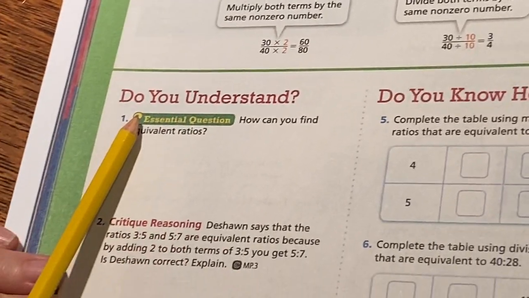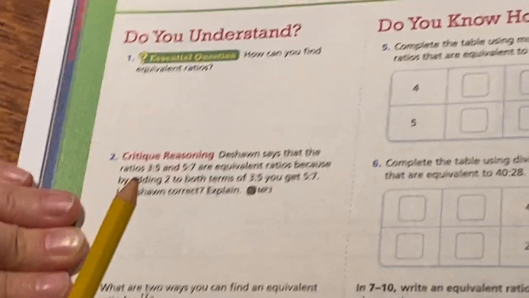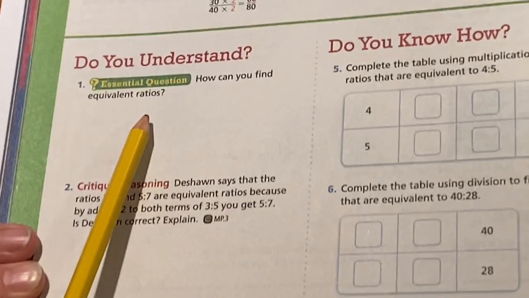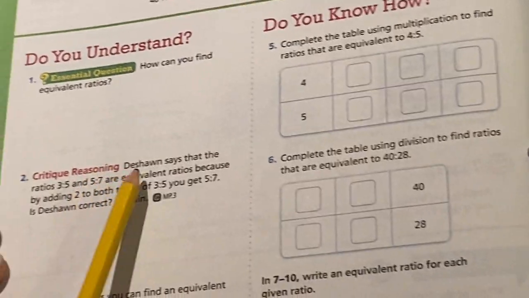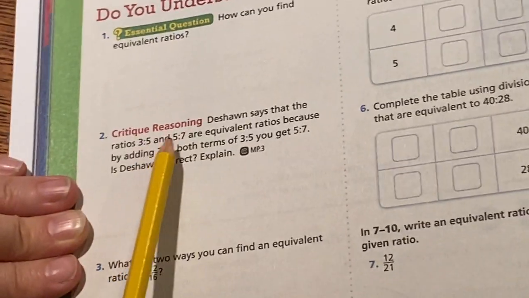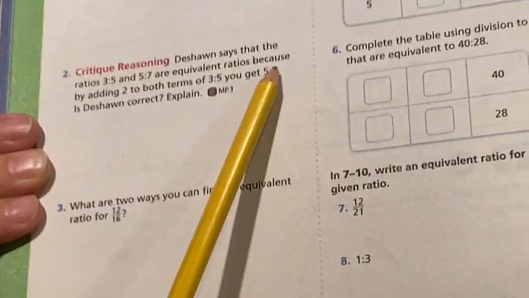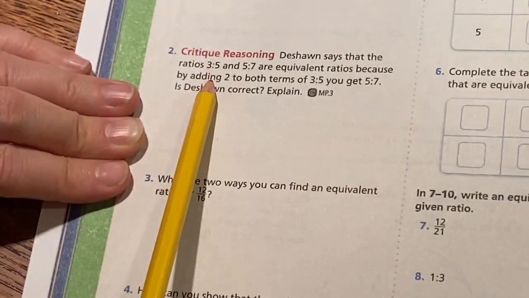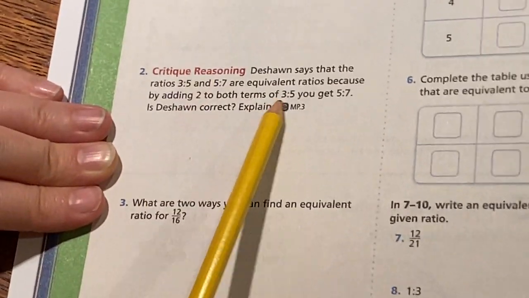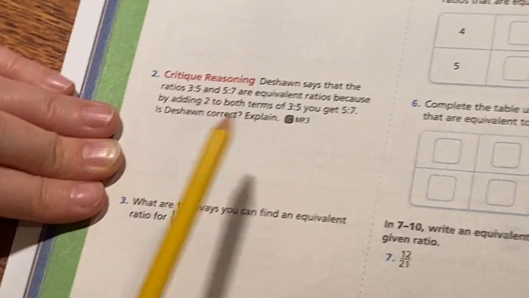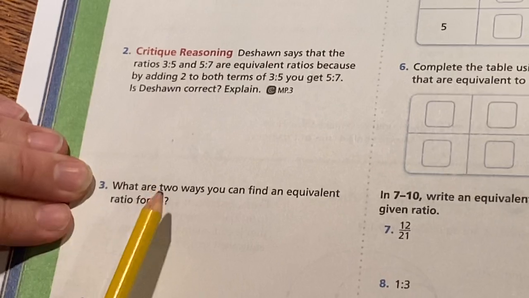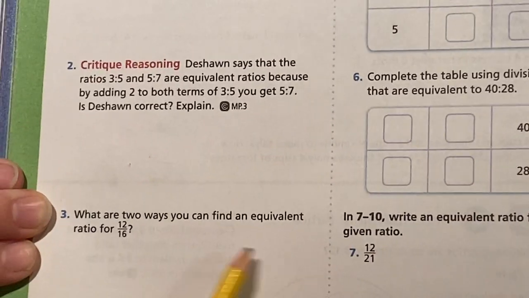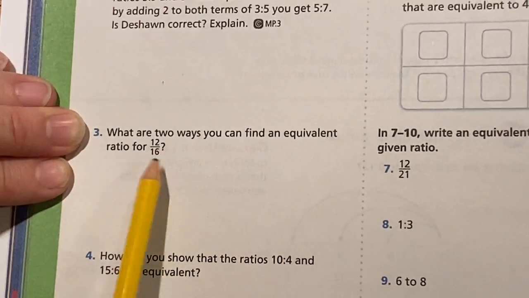Do you understand? How can you find equivalent ratios? So use one of the strategies that you've learned in the last page and explain how that works. Critique reasoning. Deshawn says that the ratios 3 to 5 and 5 to 7 are equivalent ratios because by adding 2 to both terms of 3 to 5, you get 5 to 7. Is Deshawn correct? Explain.